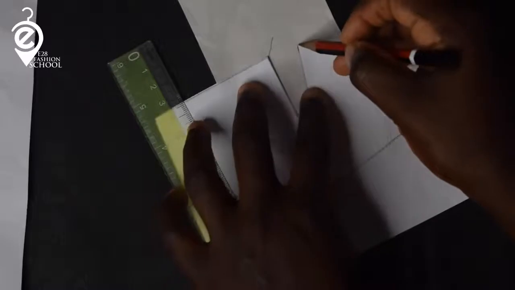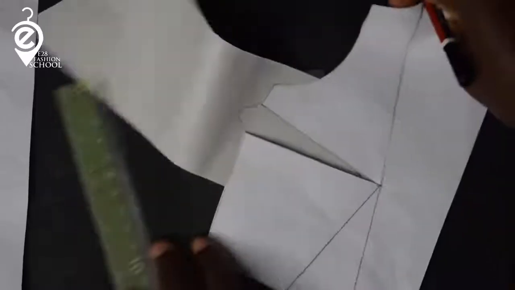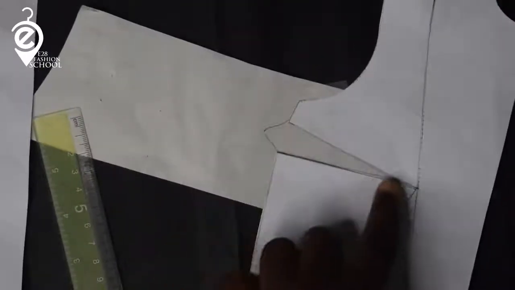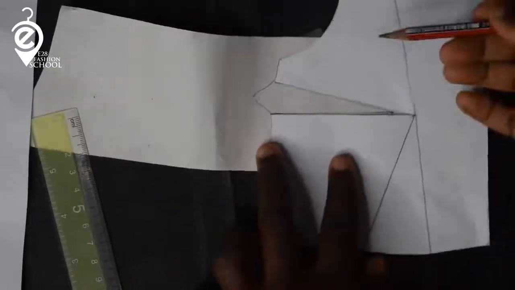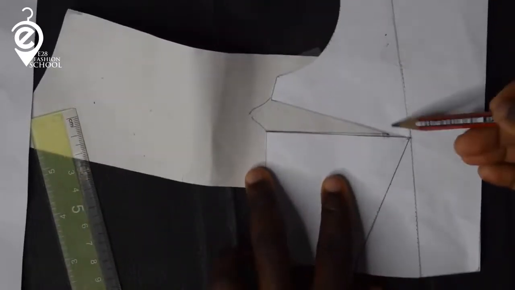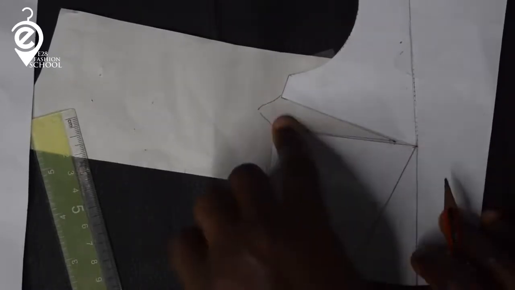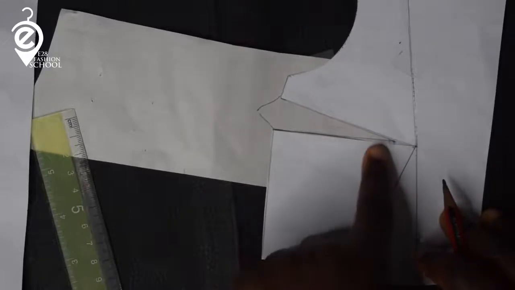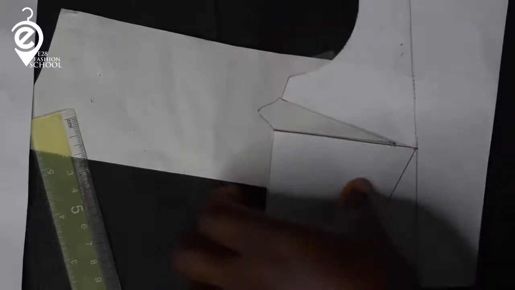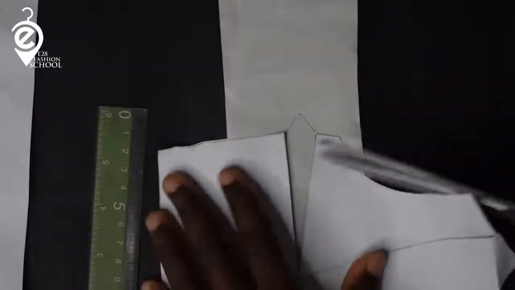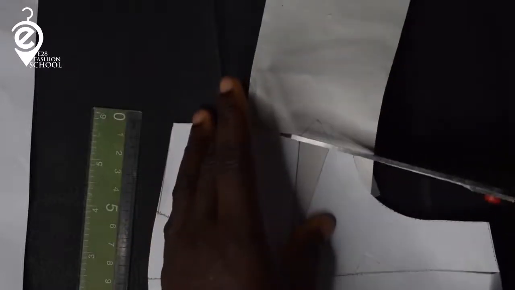All right, so now this is my new dart. What I just did is I moved my shoulder dart out, created it as a bust dart, and then moved it away from the nipple point by 1 inch. The next thing I want to do is cut.